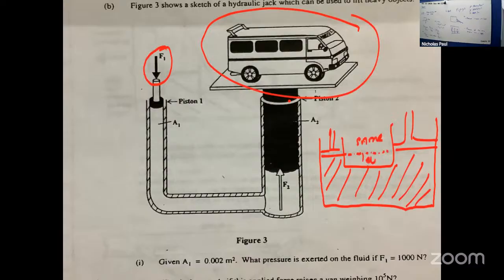When I apply a force here, let's call that force F1. Remember that piston has an area? It's a small area. So what that means is that at this piston, there is a pressure being exerted. And the pressure is F1 divided by area 1.